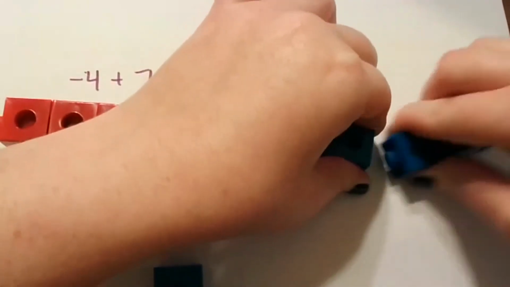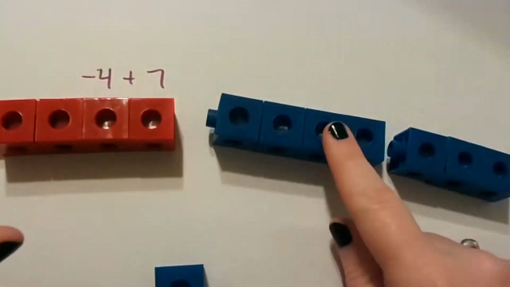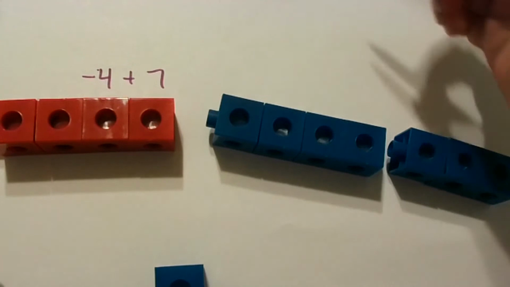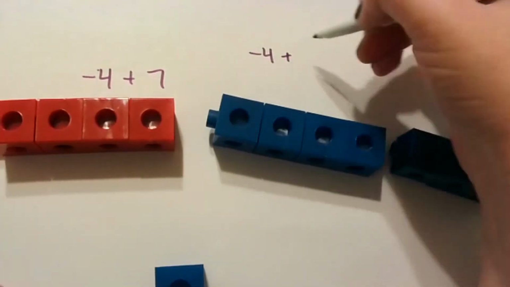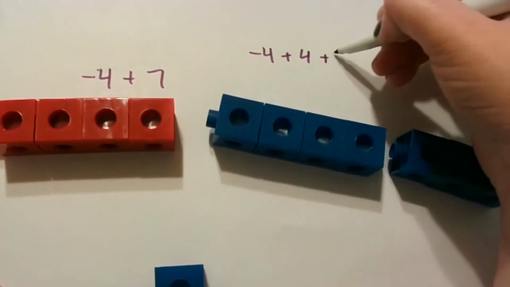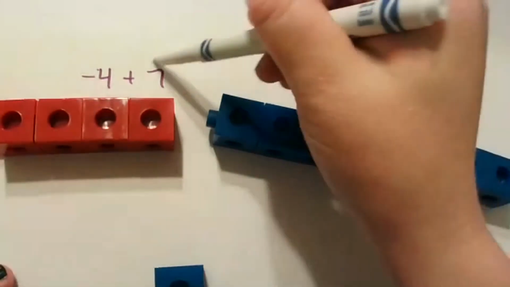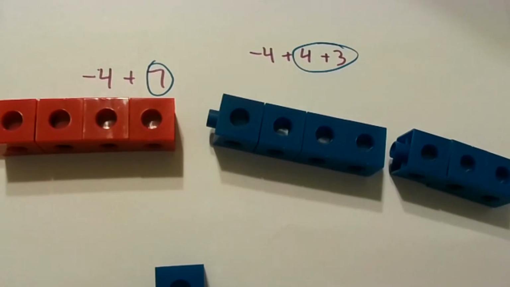So now I'm splitting that 7 up into 4 and 3. I can rewrite this whole thing as -4 plus 4 plus 3. All I did was replace this 7 with 4 plus 3. They are equal, so I can substitute equal values for each other without changing the whole expression.